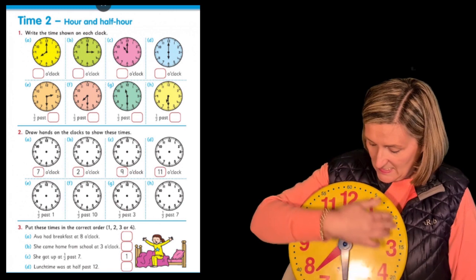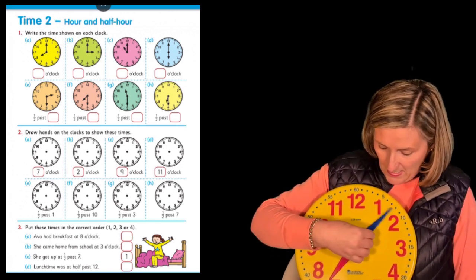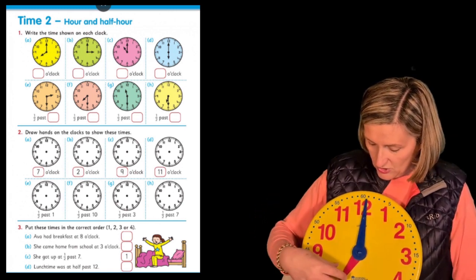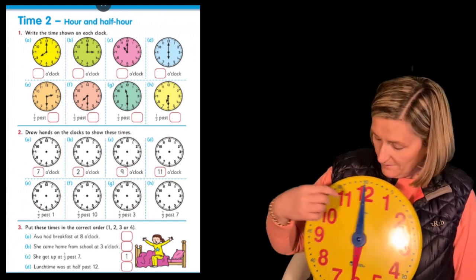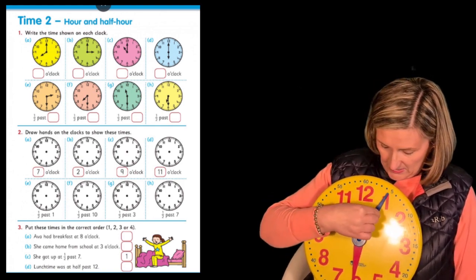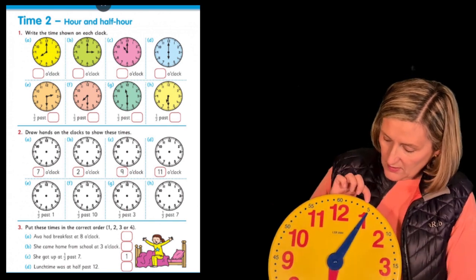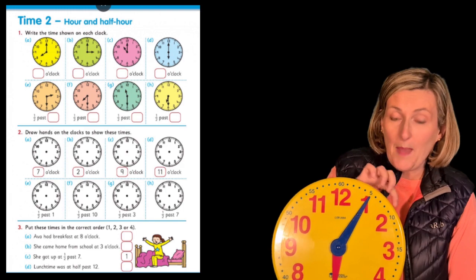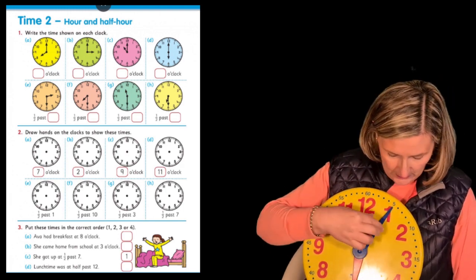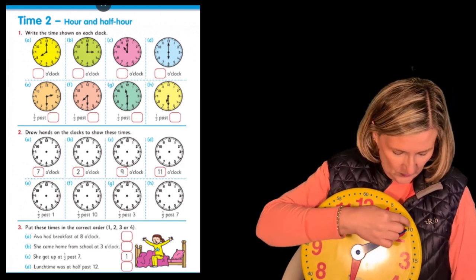If I'm on this side of the clock, it's past. So I'm going back here to 6 o'clock. Now, if I move my minute hand to here, you'll see a little 5 written there. So it is 5 minutes past 6. If I move down here to 2, you'll see a little 10 here.